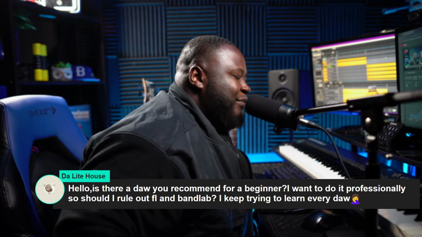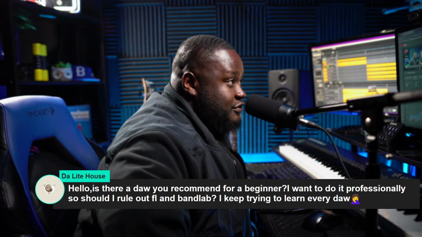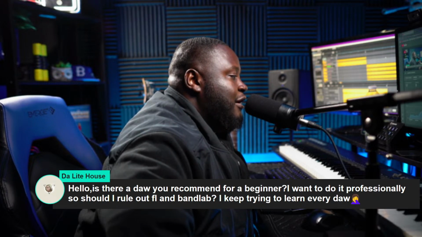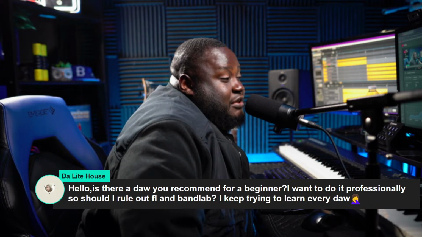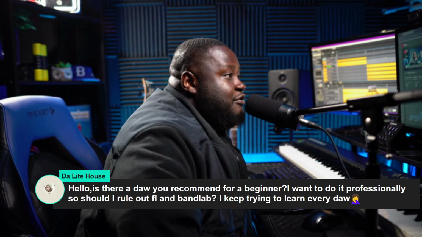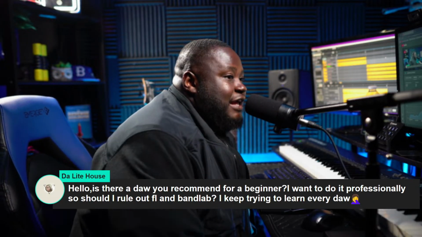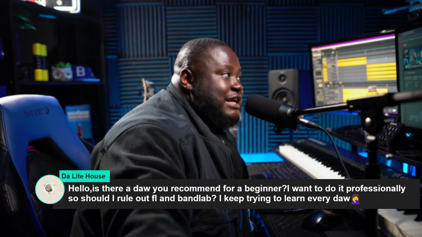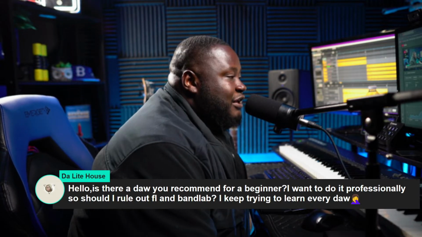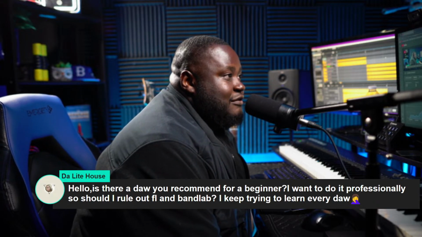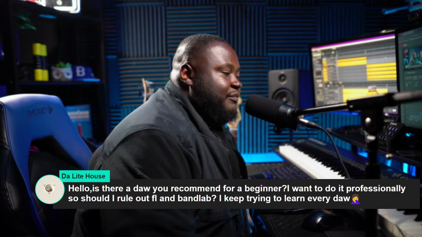If you are a sample-based producer and you want to be able to do samples, then Reason might not be the DAW for you because it doesn't have stem separation, right? Some of these other DAWs have stem separation. You can take a sample from the 70s, from the 80s, from the 90s, drop it into the DAW and it will split the sample into the kick, the bass, the notes, and the vocals. And then you can go in and fine tune your sample.